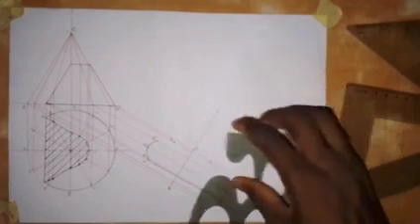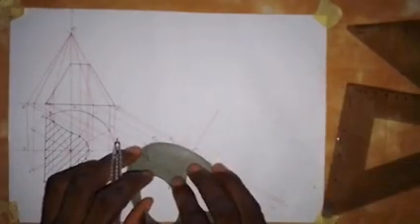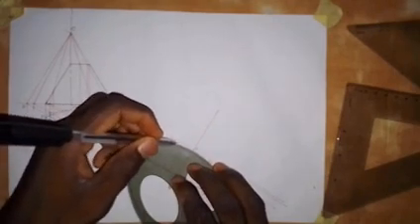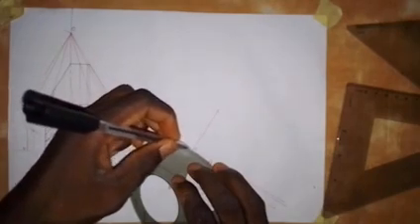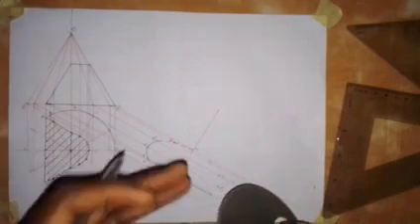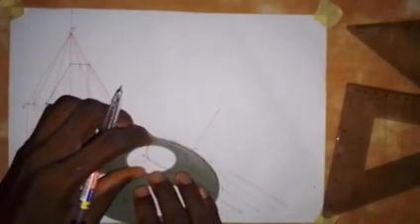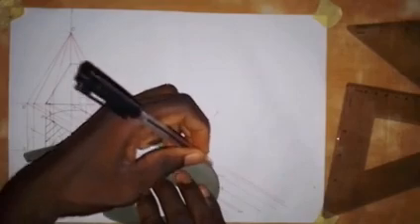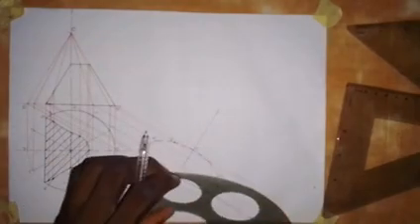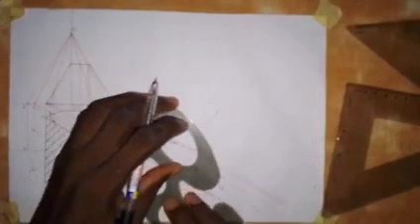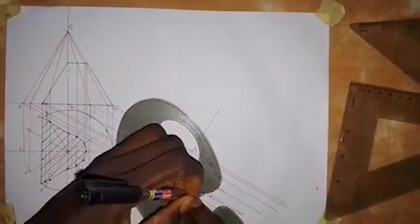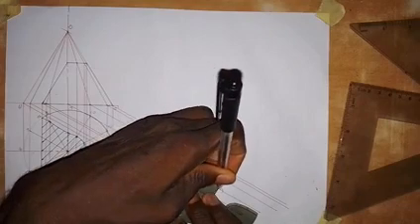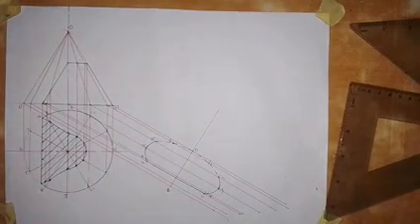Okay, so then this part here will be hidden. So we draw it with short dashes line. Okay, so it will be hidden from us. This part will be hidden from us as we are looking at it in this direction. So also from here, I will also draw it with short dashes line. Okay, so then let me bring out the curve on this part here. Alright, so that's what we have for that base part.